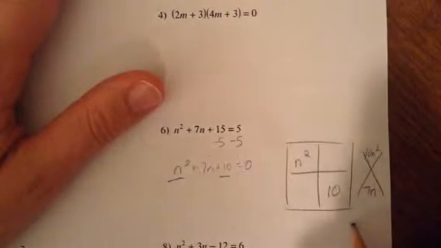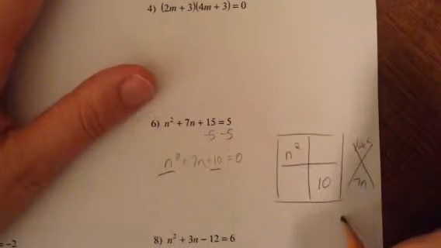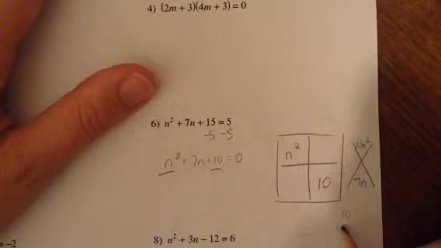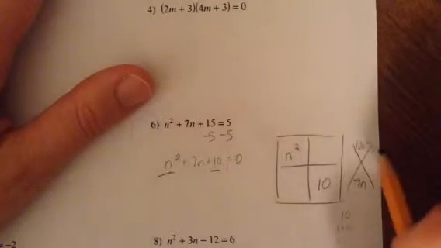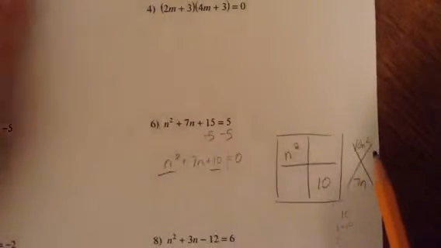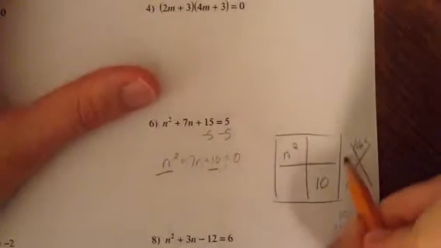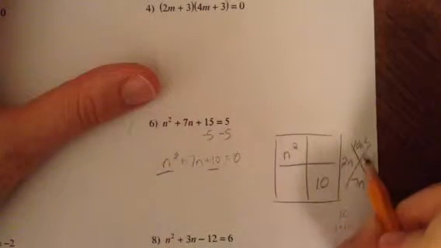I like to do it systematically, but I could just think through it. In the other video I showed you, I listed it systematically: 1 times 10, 2 times 5, right? But when it's this small, sometimes you can just think of it off the bat. I know that 2 times 5 multiply to 10 but add to 7. So I'm going to say 2n and 5n.